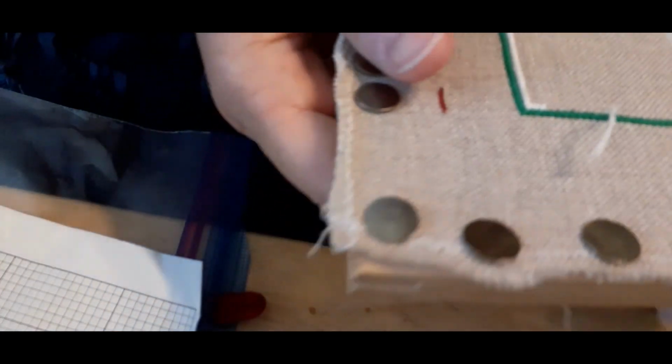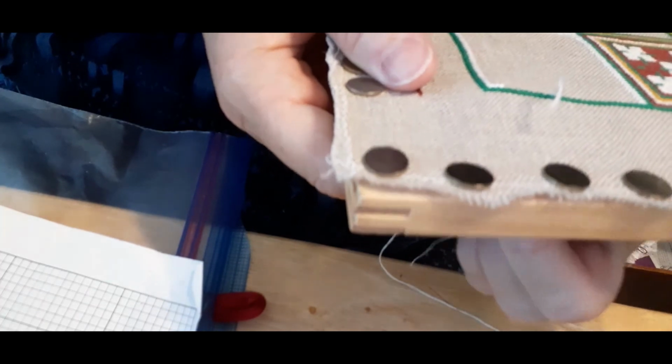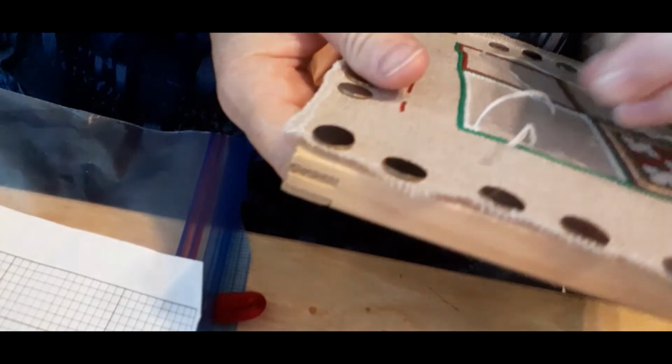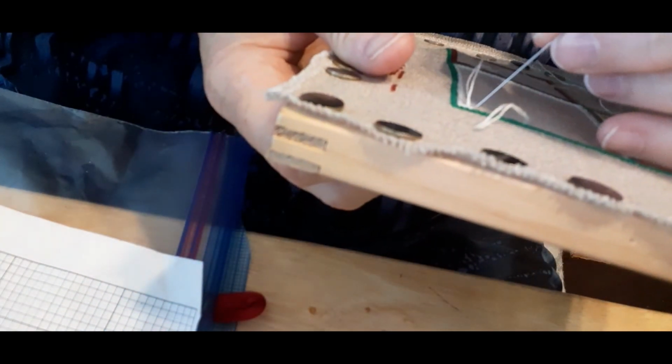I'm just doing a cross stitch here. So I'm going to go and do my little cross stitch. I'm going to come down to the bottom. Now I'm going to do the long arm cross stitch, and I'm going to make sure it stays as I'm going to railroad.